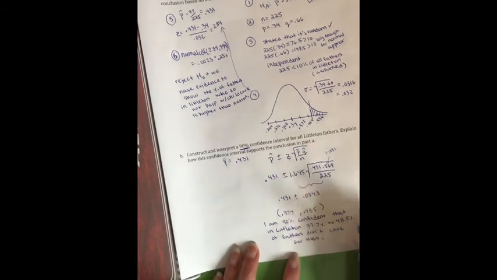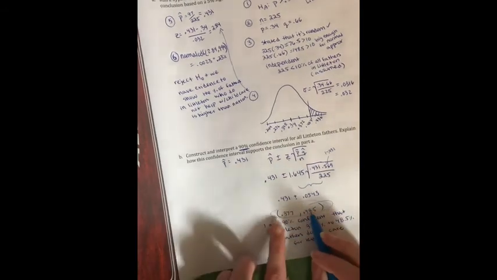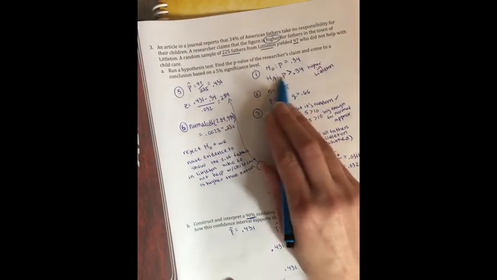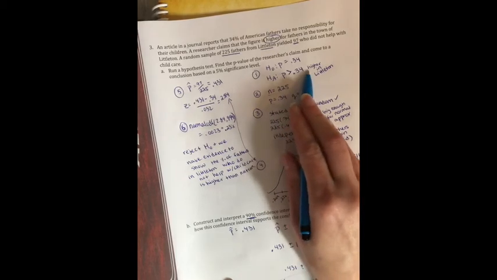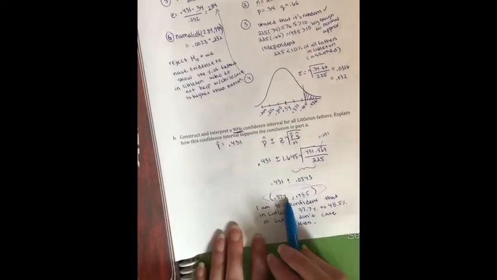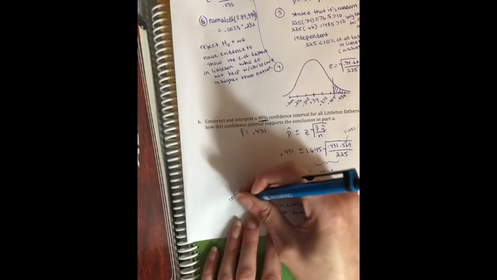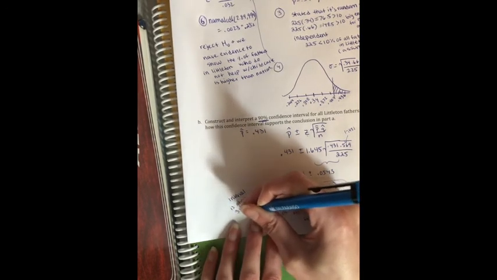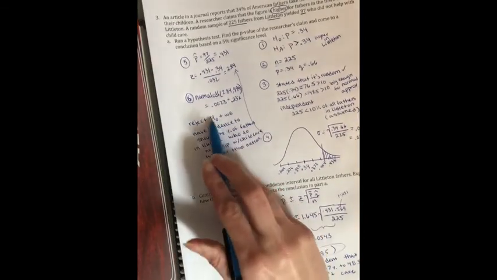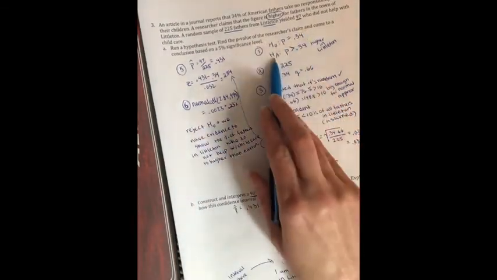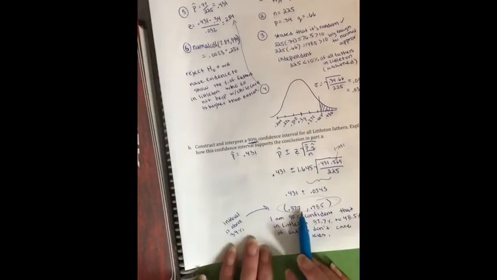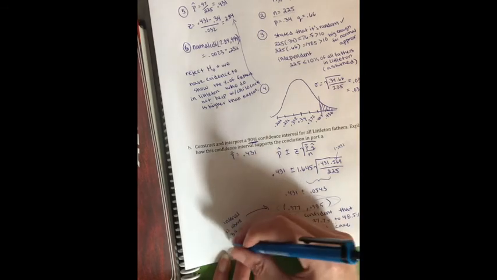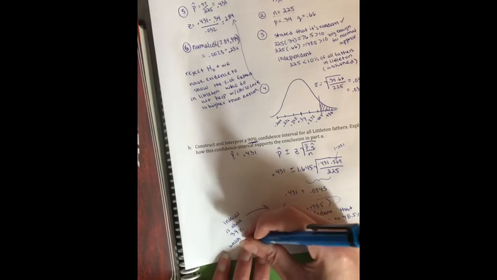All right, and notice that this interval is completely above 34%. So we were trying to show that the P for Littleton is higher than 34%, and we can see here the interval is above 34%. So it supports our conclusion here, where we rejected H0, and we had evidence to show this. Here I'm also showing evidence of that because my entire interval is above 34%, which shows HA.